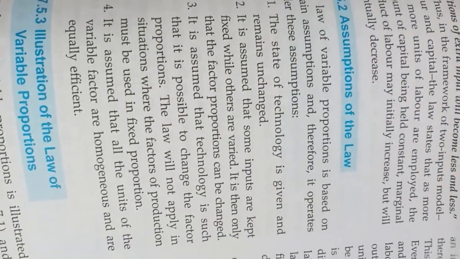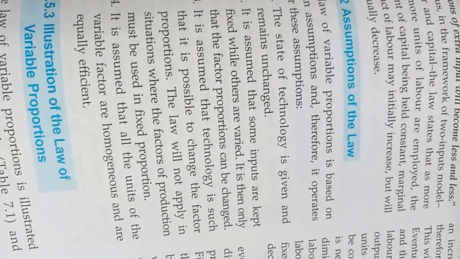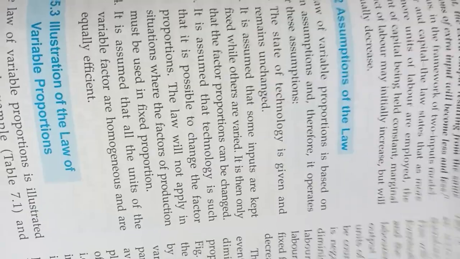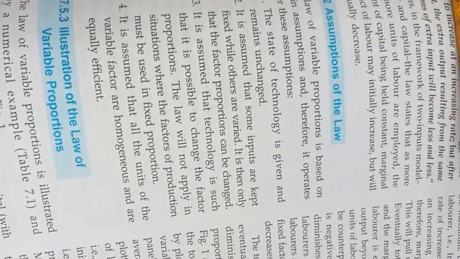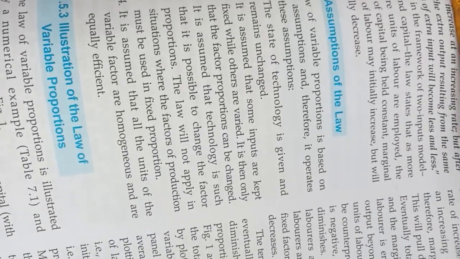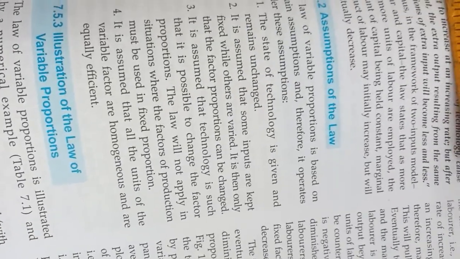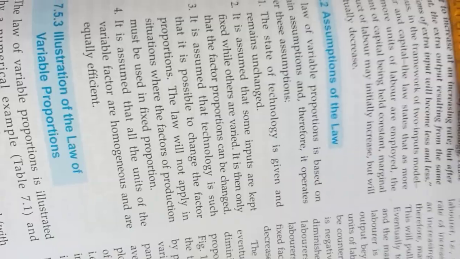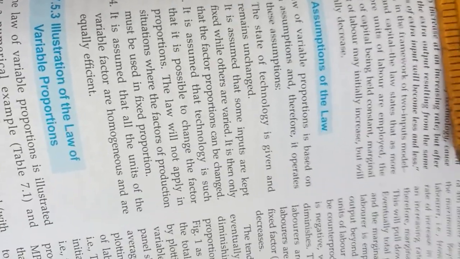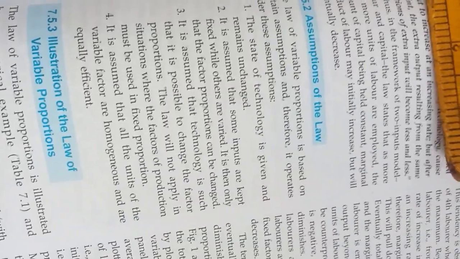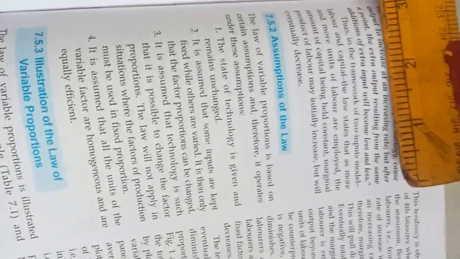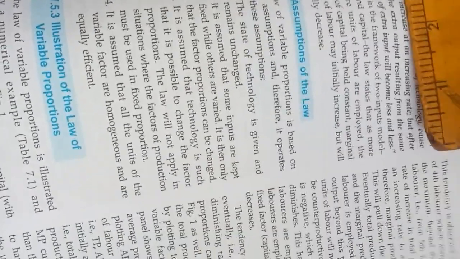Third assumption, the technology is such that it is possible to change the factor proportions. Let me consider capital and land as constant, and we consider these as fixed factors, and only labor is changing. Then the factor proportion, the ratio of fixed factor to the variable factor, goes on changing.